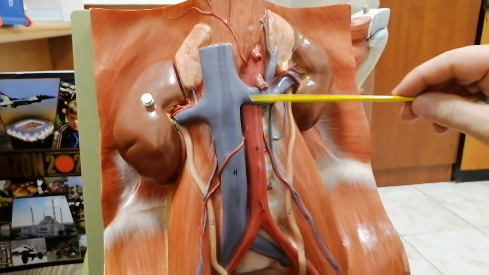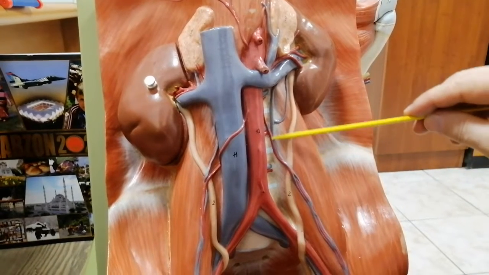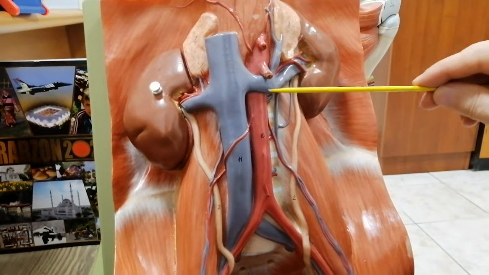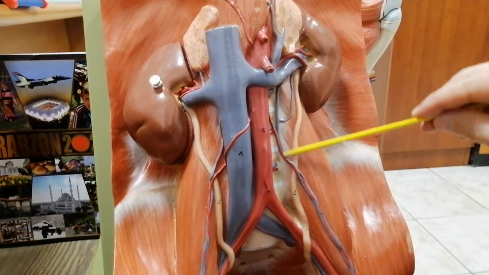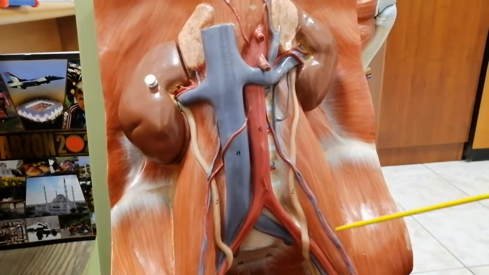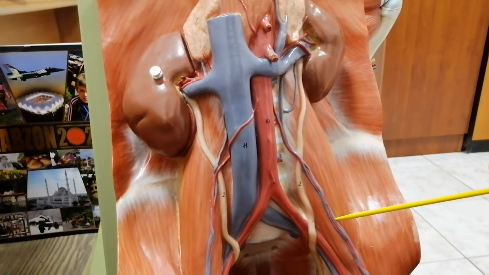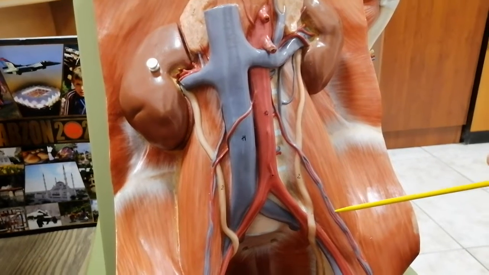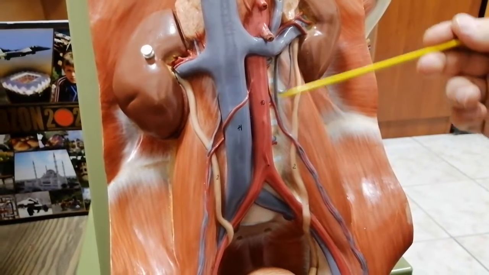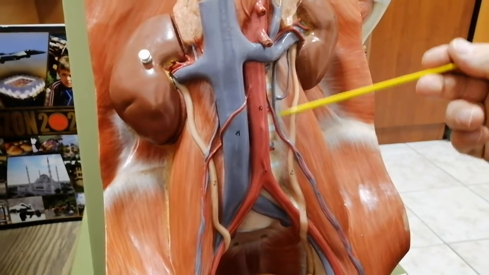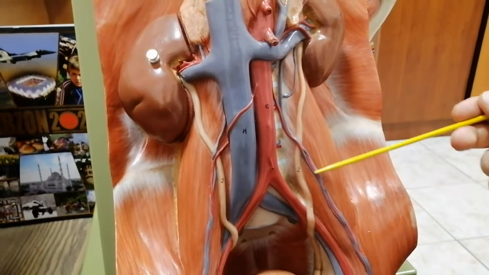Now let's look at this one. This is the left renal vein. The left testicular vein drains into the left renal vein. There are a couple of things that we need to talk about here. Testicular varicocele in 90% of cases occurs on the left side because the left testicular vein assumes a more vertical course.